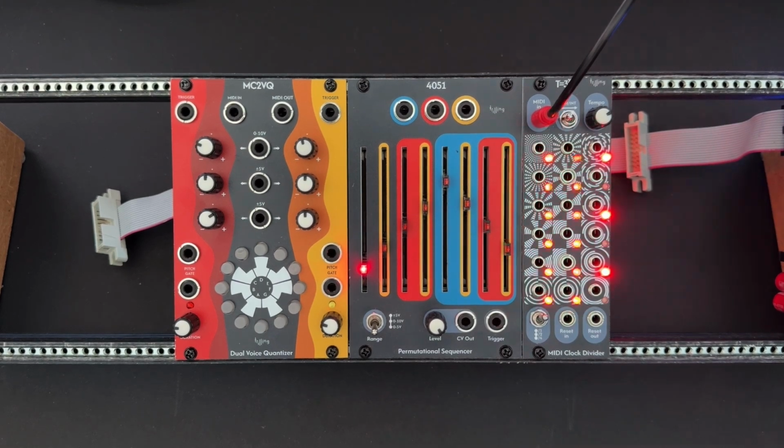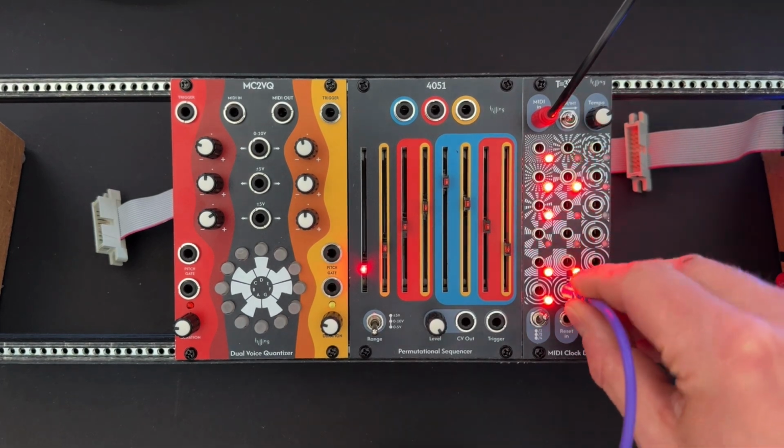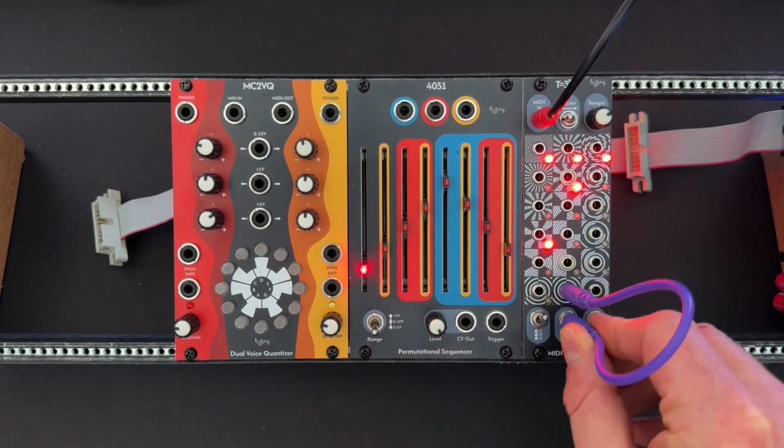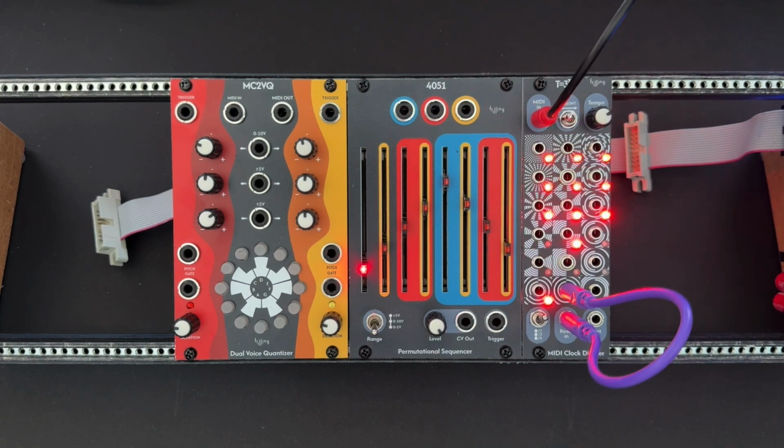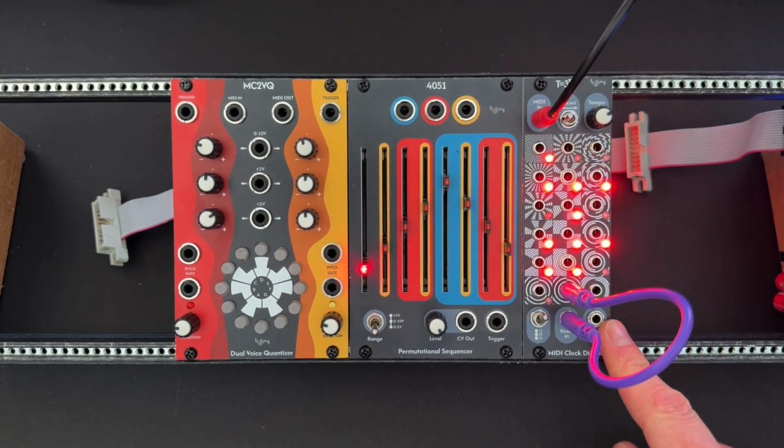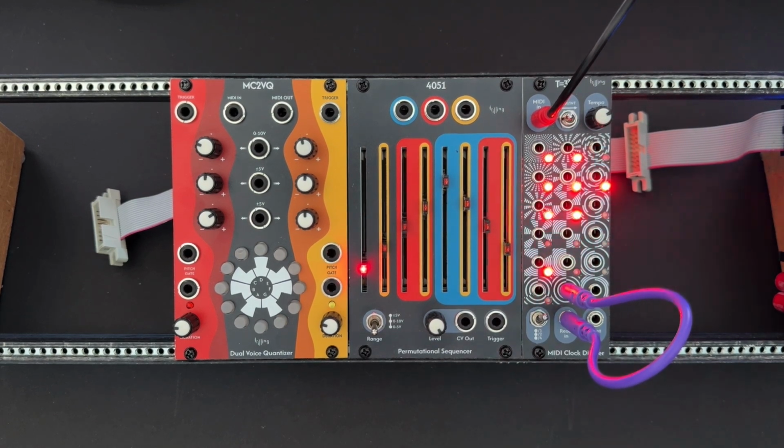The reset input allows you to reset the clock from another module or from one of its own gates. If I send the whole note gate from the clock divider to the reset input, you'll see that it resets the clock every whole note. And with the reset output, I can reset other modules in my setup, keeping everything in sync.